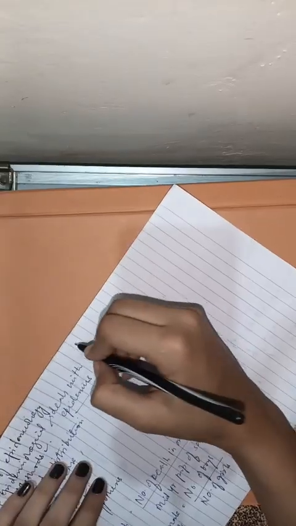Next is proportion. The proportion is a ratio which indicates the relation in magnitude of a part to the whole. A proportion is usually expressed in percentage.